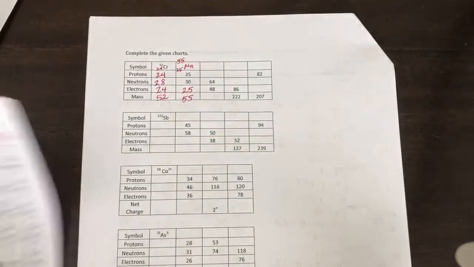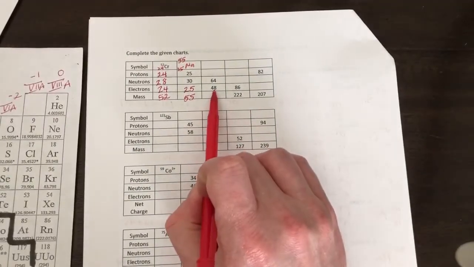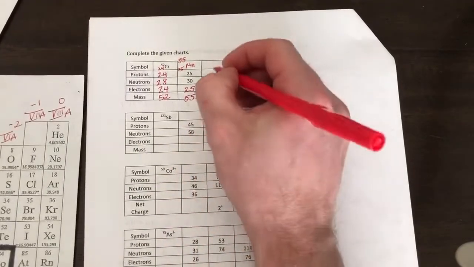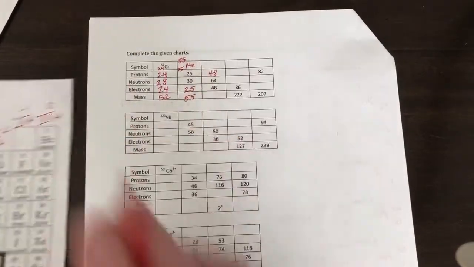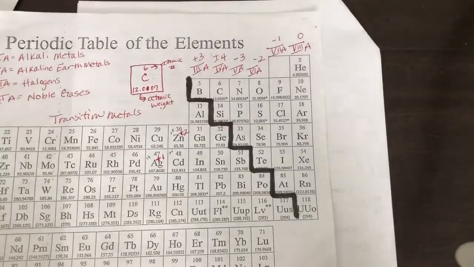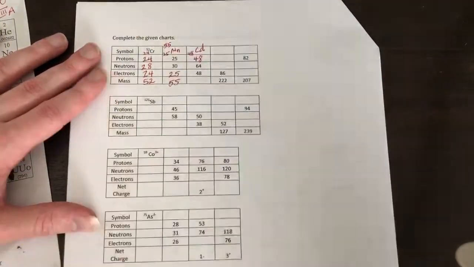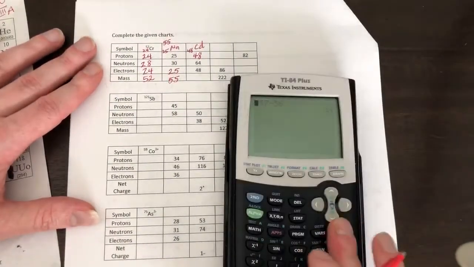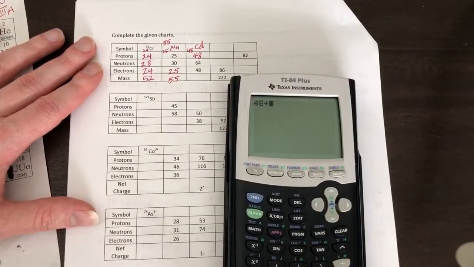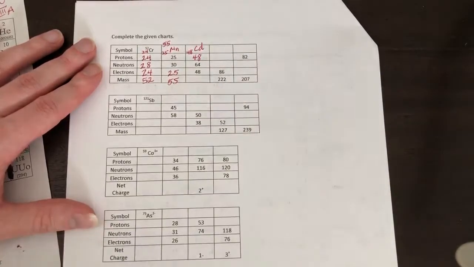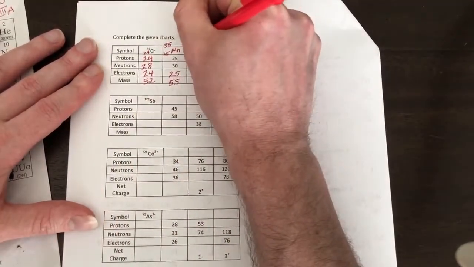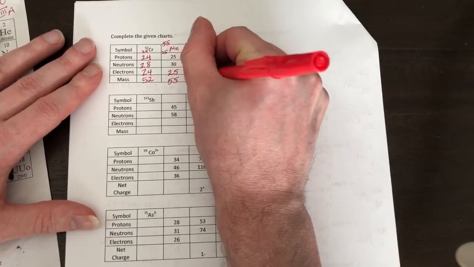Okay, next one. You're given the electrons is 48, so that means your protons are also equal to 48. So 48, we're looking at cadmium, Cd. Now our atomic mass is going to be the protons plus the neutrons, so it's 112. I'll just fill it in that way.